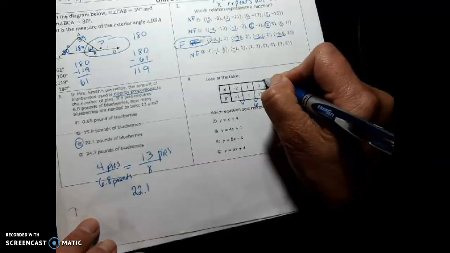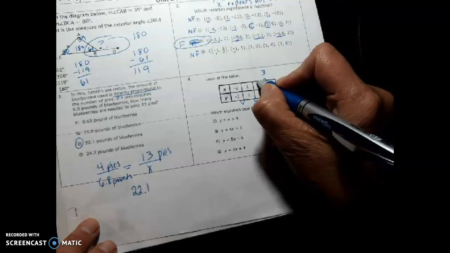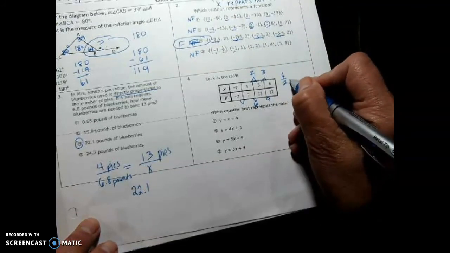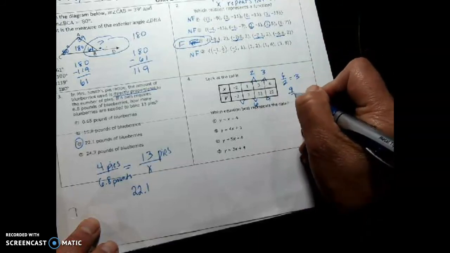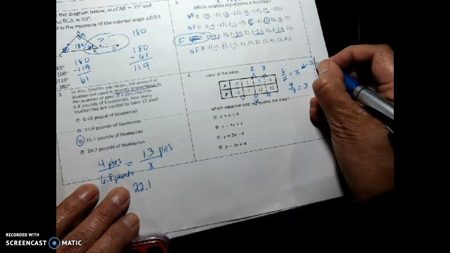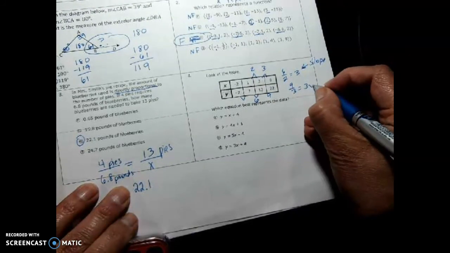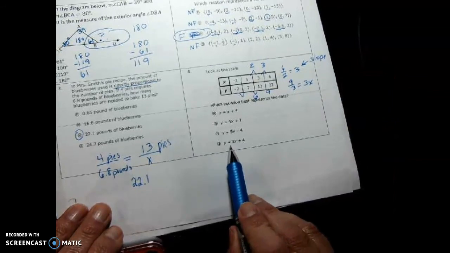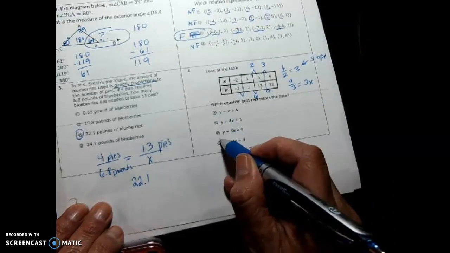That one's 3. That one is 2. So 6 divided by 2 is 3. 9 divided by 3 is 3. So this is the slope. So that's going to have the 3x. And the answer right here is the only one that has the 3x as the slope. So the answer is J.